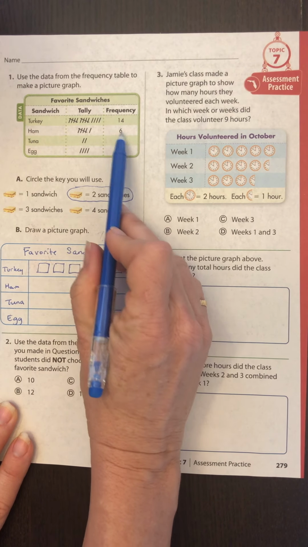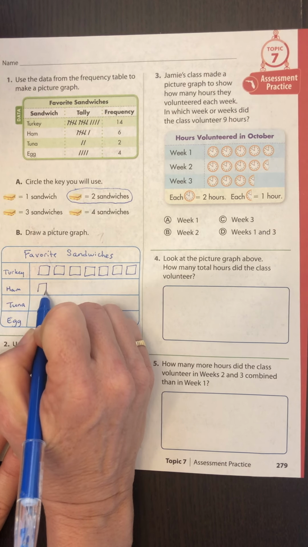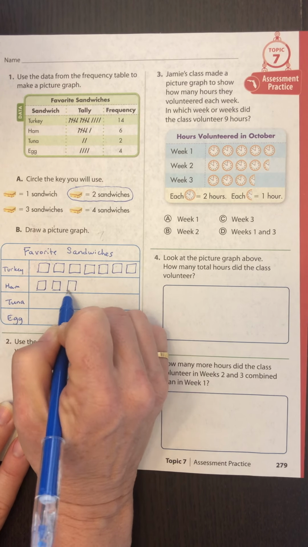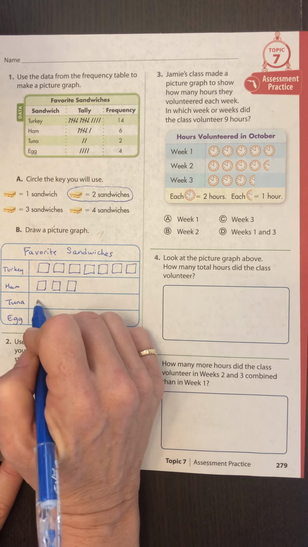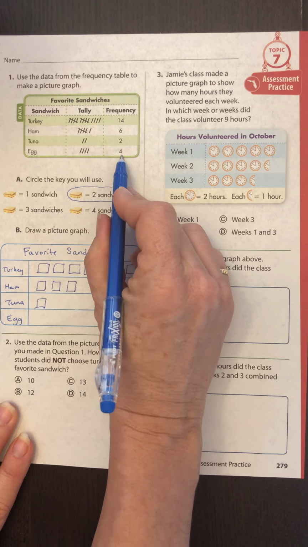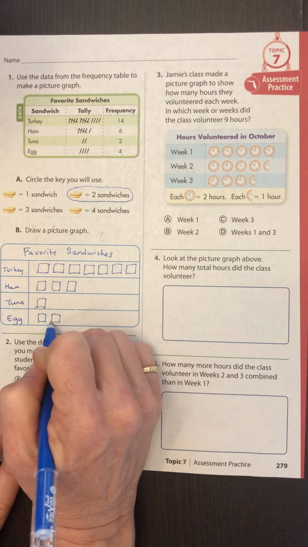Next we go to ham. Ham is 6. Count by 2s. 2, 4, 6. Tuna is 2, so that's 1 sandwich. And egg is 4, so we count 2, 4.